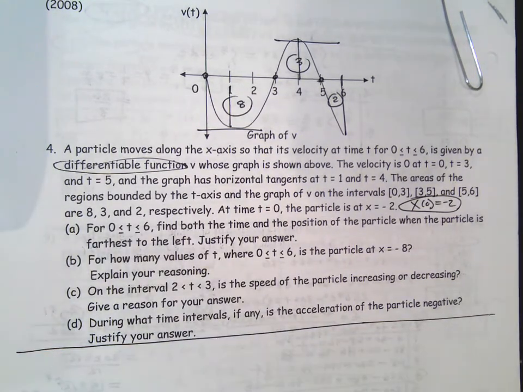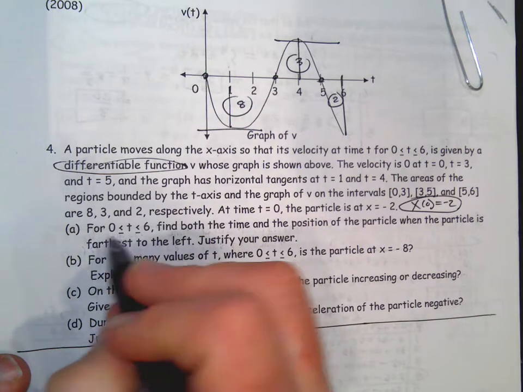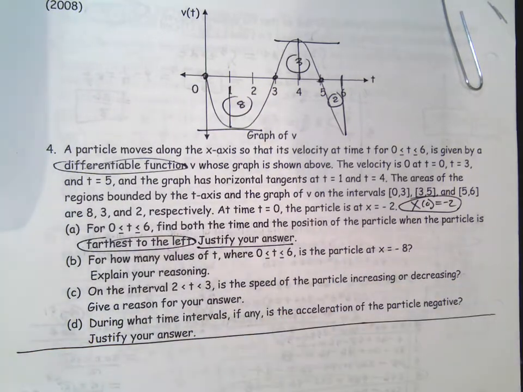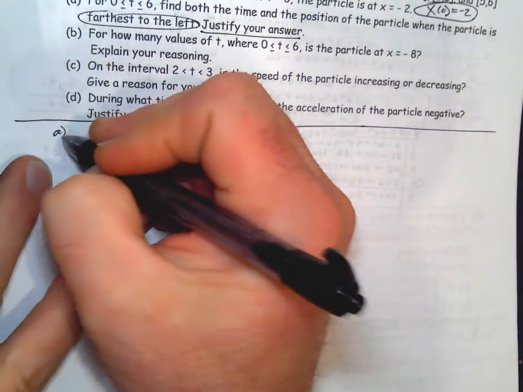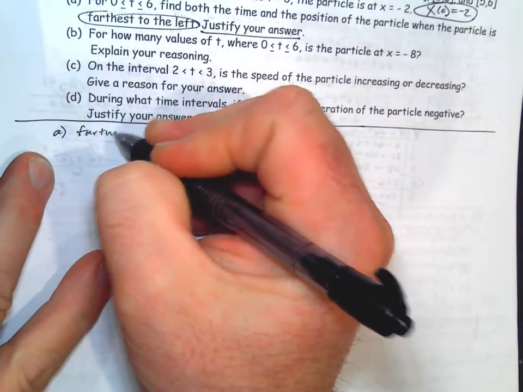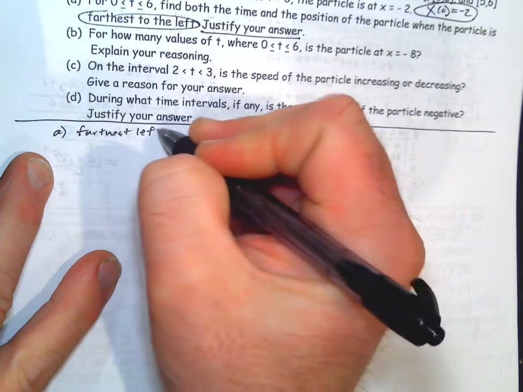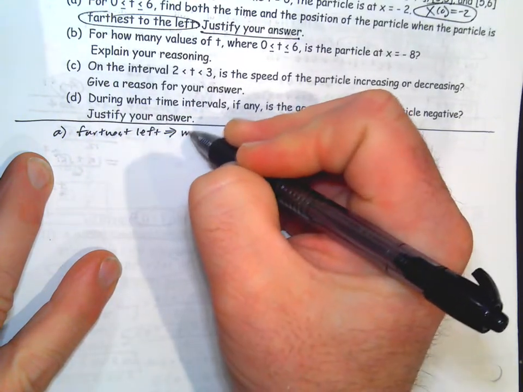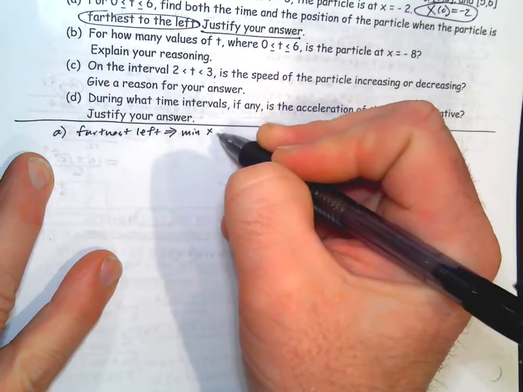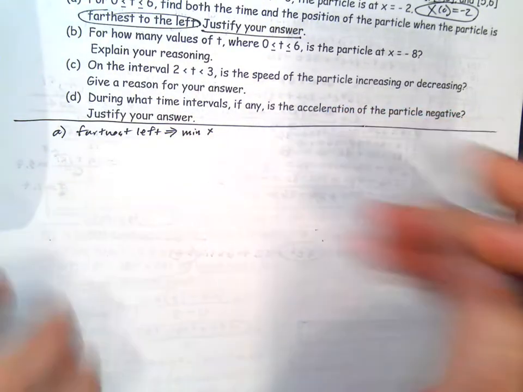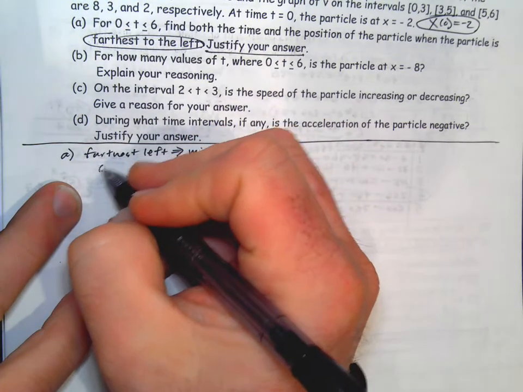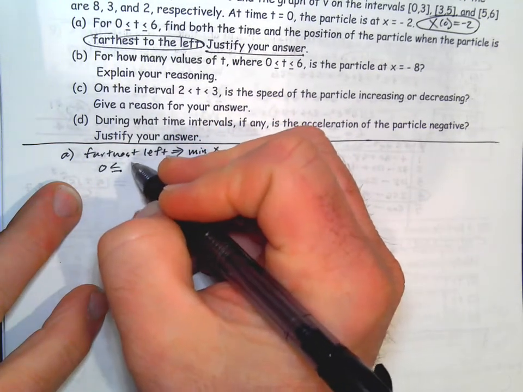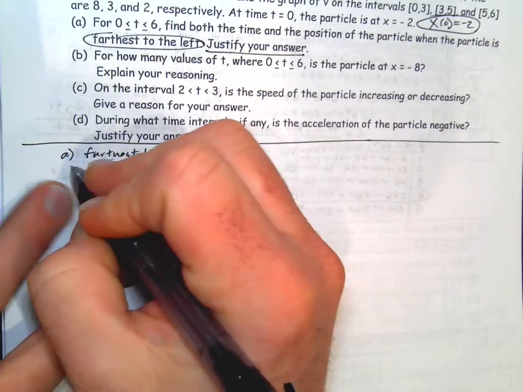Part A says find both the time and position of the particle when the particle is farthest to the left. Justify your answer. Now, that sounds like the extreme value theorem. That's how you're going to justify your answer. Farthest to the left is the same as min x. So this is the absolute minimum that we're trying to find. Our endpoints are given to us, 0 to 6, so that's nice. We've got to find the critical points.